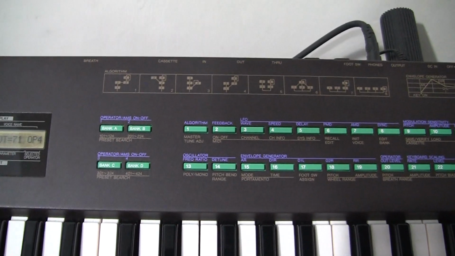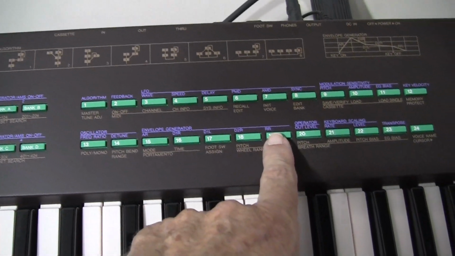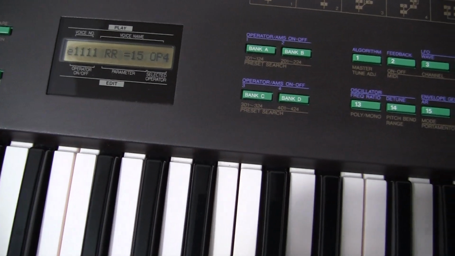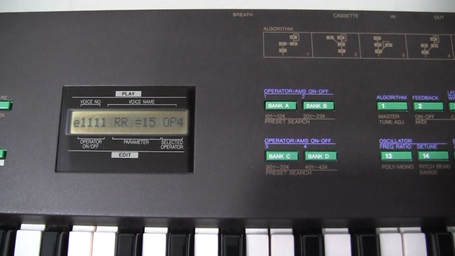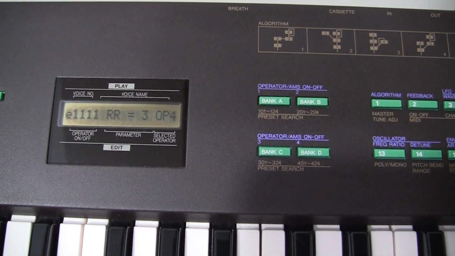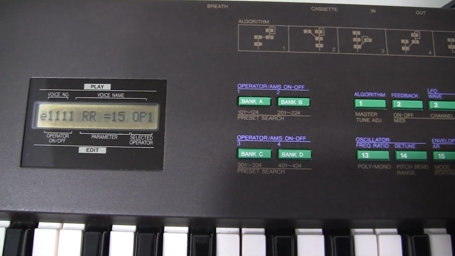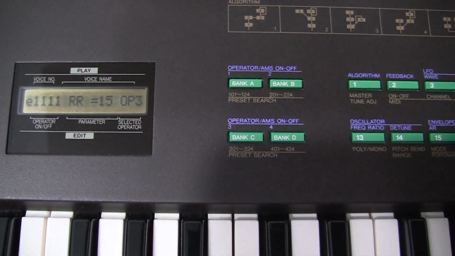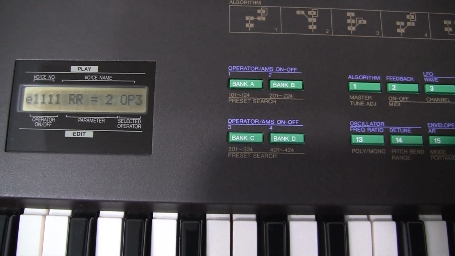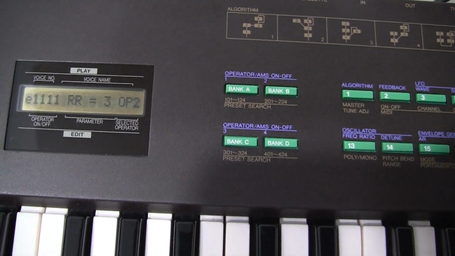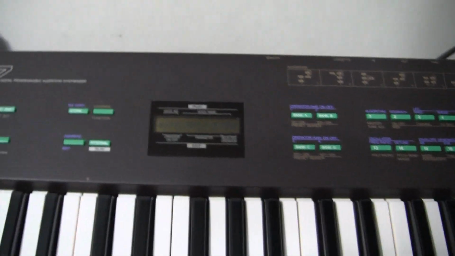Now the next thing we need to look at is the release time. Wind chimes have a very long sort of release as the wind blows. So we press on the release time, and we are going to set the release time on all operators to about 3, which will give us a long release time. So let's set it all to 3 and see what we get. Alright, so we have a long delay now on the release time.